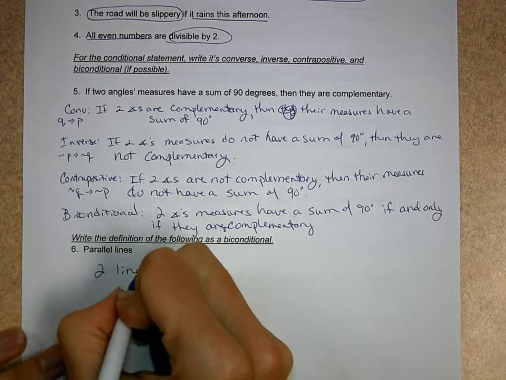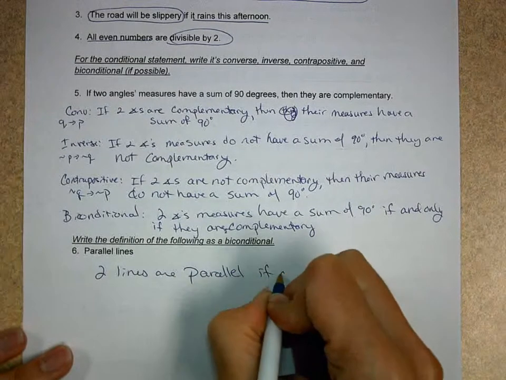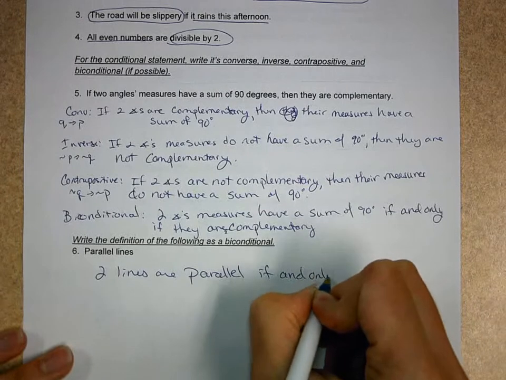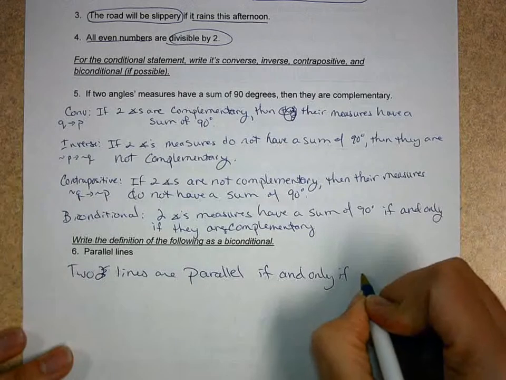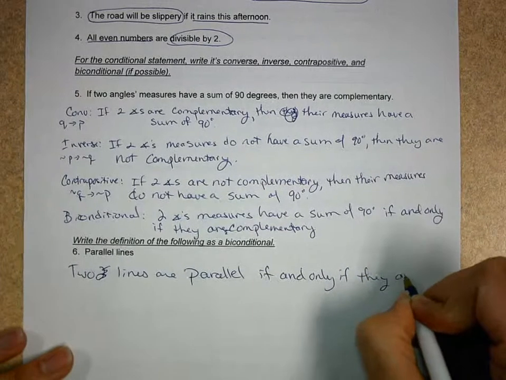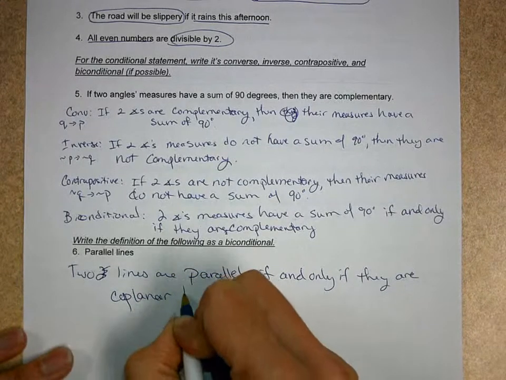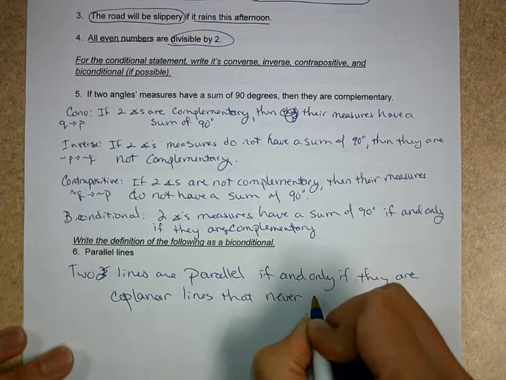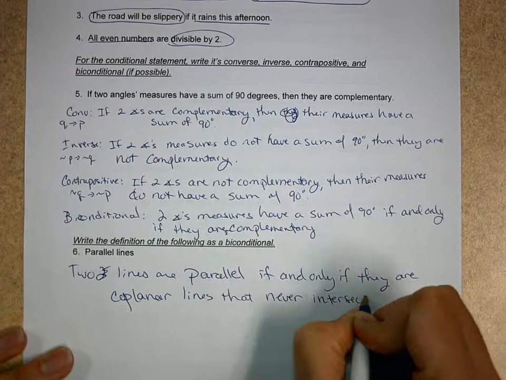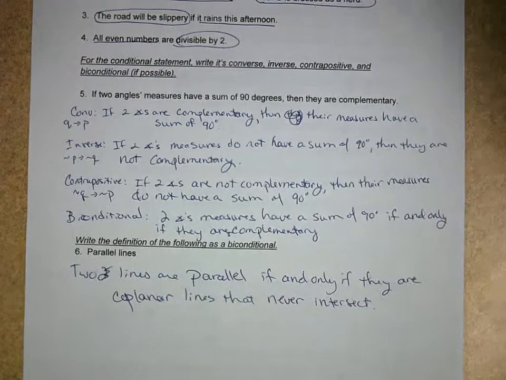2 lines are parallel if and only if, and I probably should be writing that out with a capital, they are coplanar lines that never intersect. So 2 lines are parallel if and only if they are coplanar lines that never intersect. All right, guys, I hope that gave you some extra practice for the test.